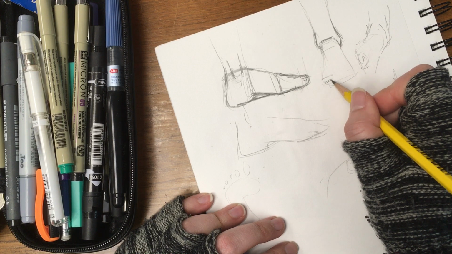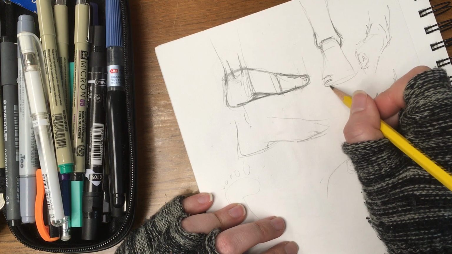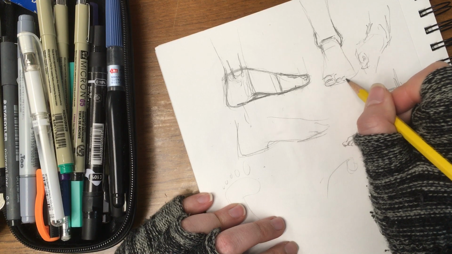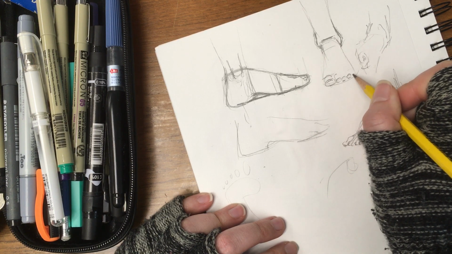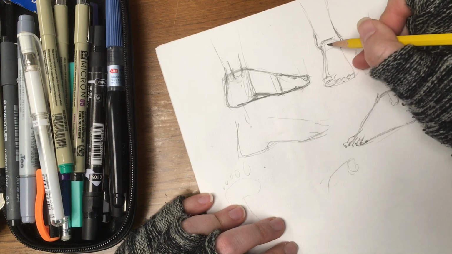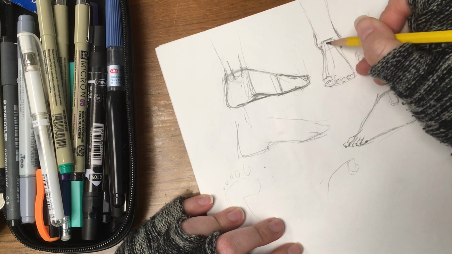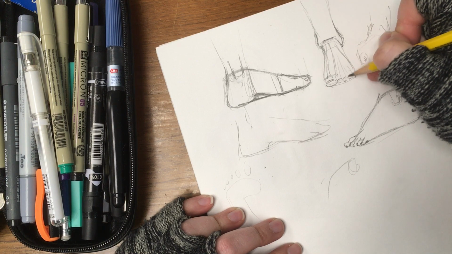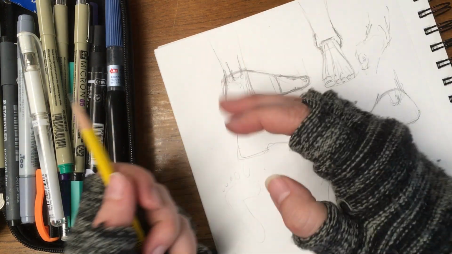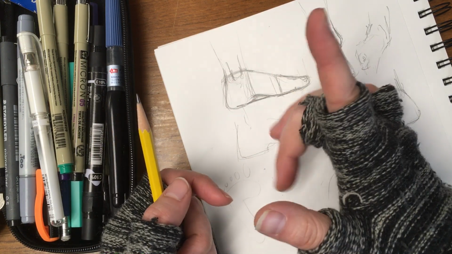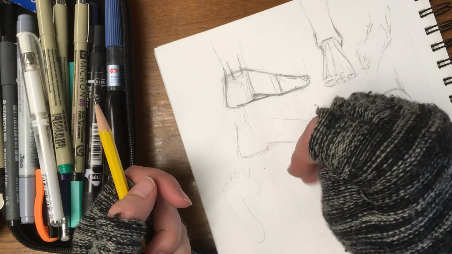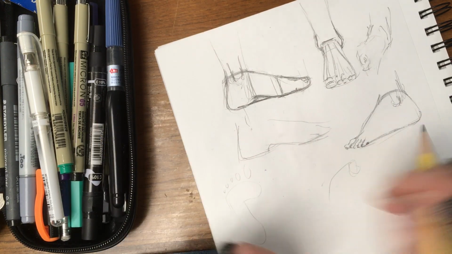So when drawing toes, now toes are a little bit different than fingers because the big toe has its own tendon, and all of the other toes share a tendon. So it's like this fanned out thing. That's why when you move your toes, the big toe can move independently, but the other four kind of just do one motion together.